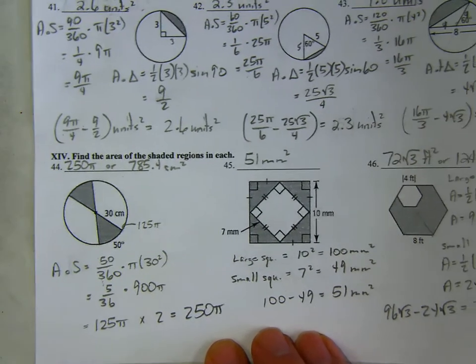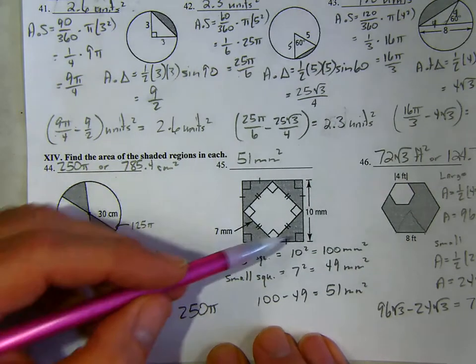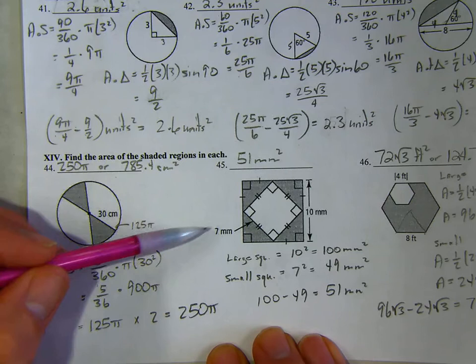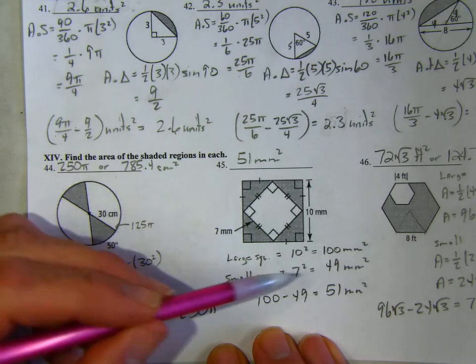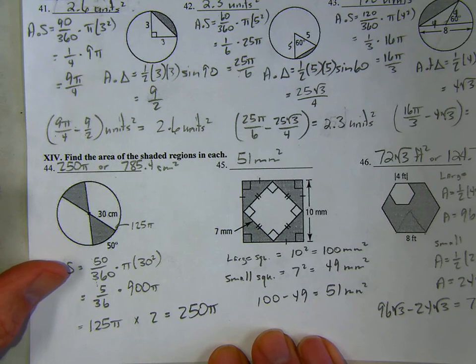The next one, we don't have to do circles. It's not pi at all. We just use 2 squares. The large square will be 10 times 10, or 10 squared is 100 millimeters. The smaller square is 7 times 7, or 49. So 100 minus 49 is 51 millimeters squared for the area of the shaded region.